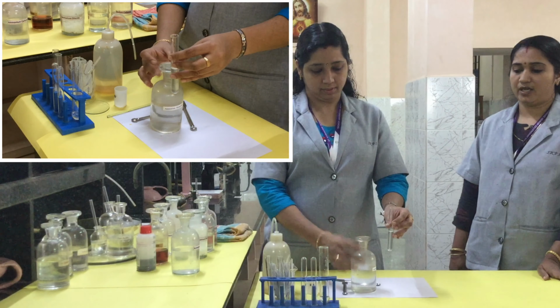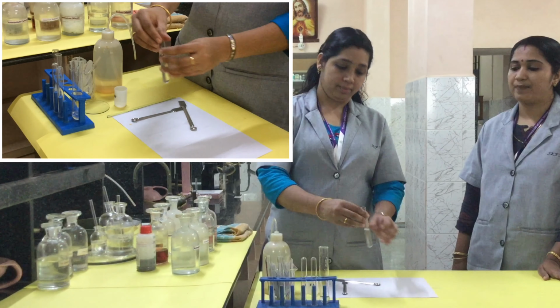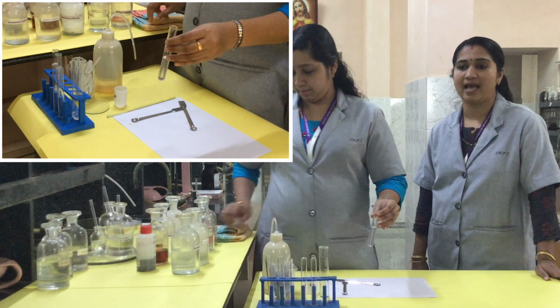Now just observe the change. There are no residues formed. So the absence of group 3, that is the aluminium cation, is confirmed.